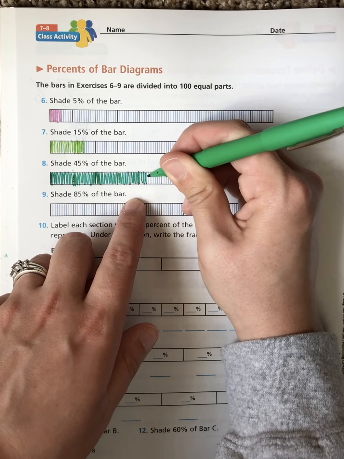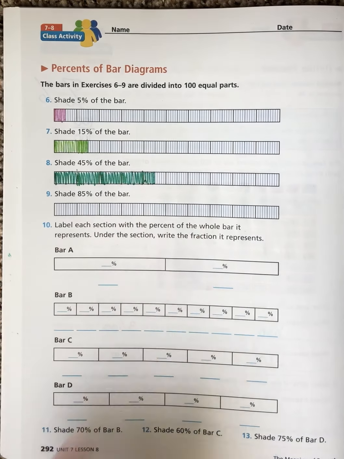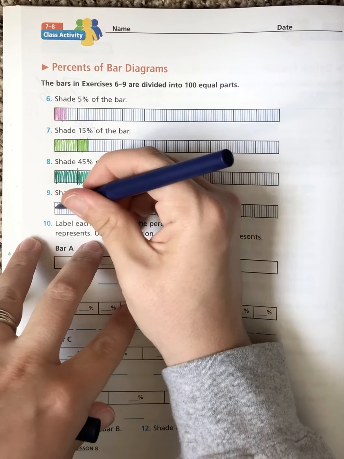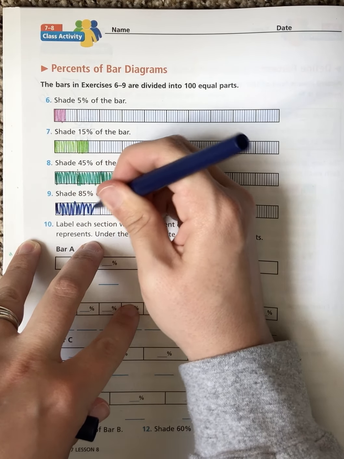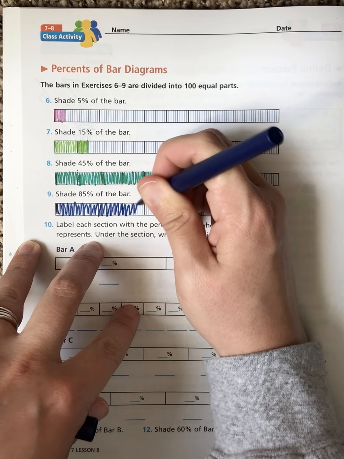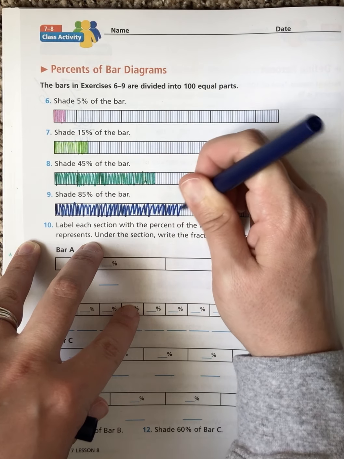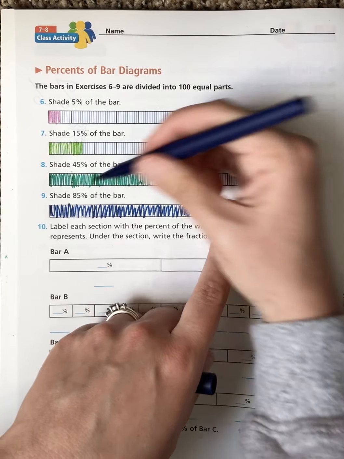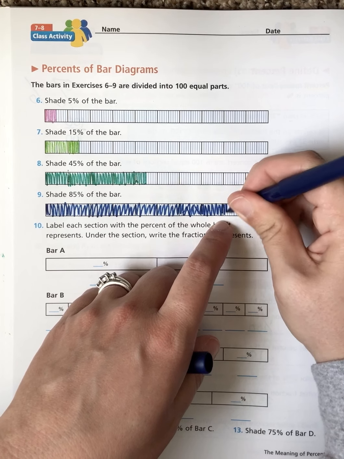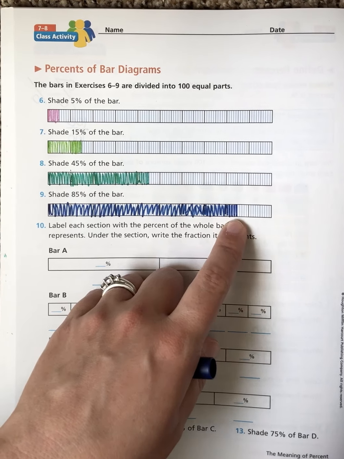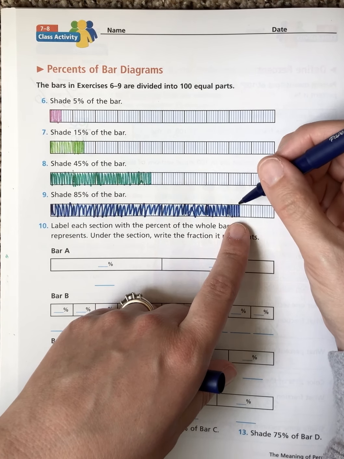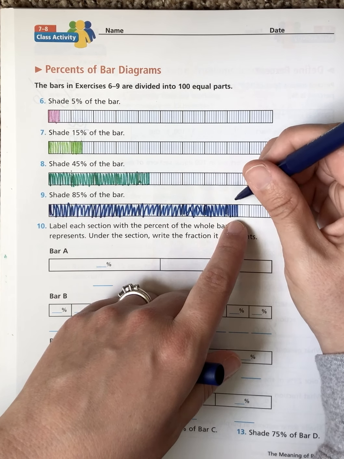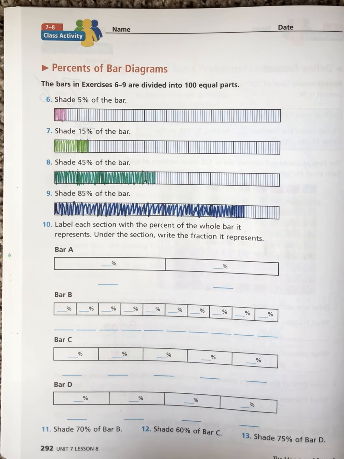41, 42, 43, 44. There's 45% right there. Shade 85%. Oh, wow, this is getting to be a lot. 10, 20, 30, 40, 50, 60, 70. Here's 80, and it's 85%. So 81, 82, 83, 84, 85. Notice that I'm kind of sloppy, and then I get really careful at the end there because I have to be more precise when I get close to my final answer.